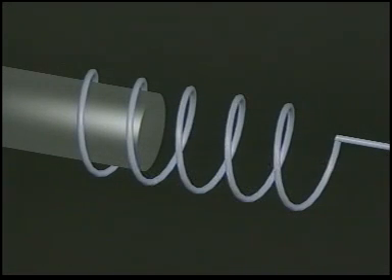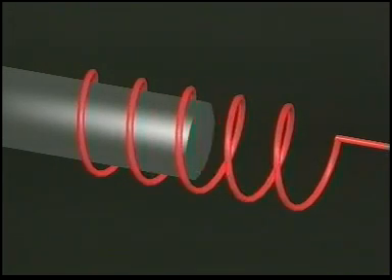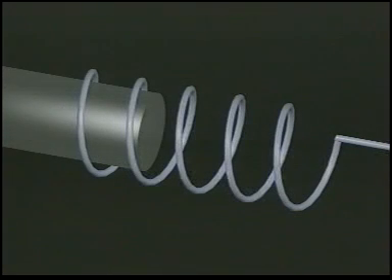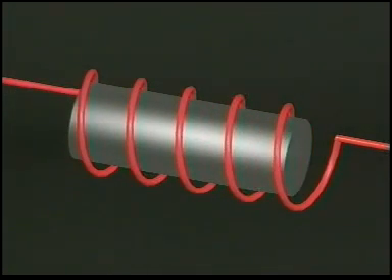Another phenomenon. If the soft iron core is movable, it is drawn into the middle of the coil when current is applied, thus producing a magnetic field. In this way, the core has the function of an armature. We will take a close look at this specific effect in the section on solenoid valves.